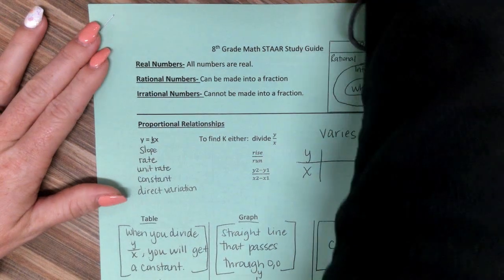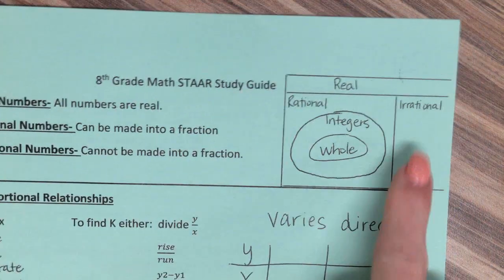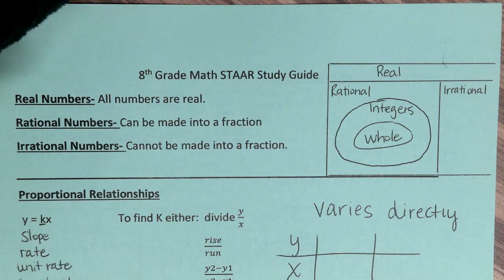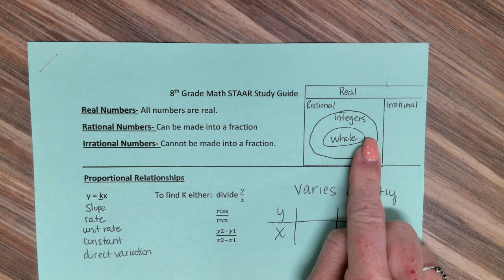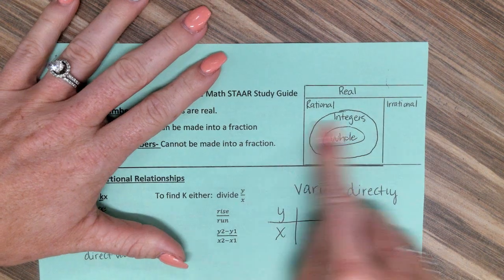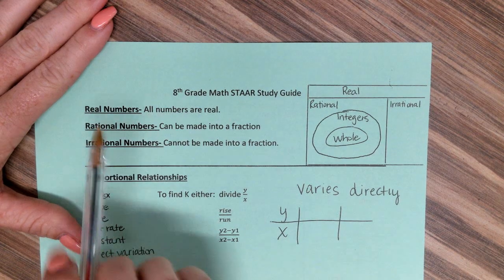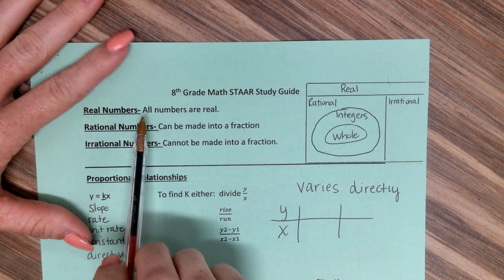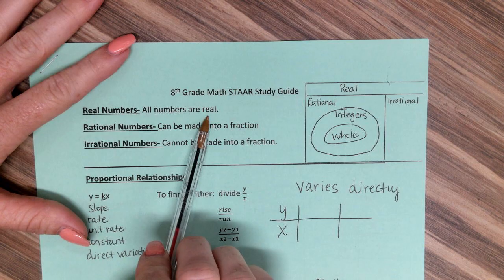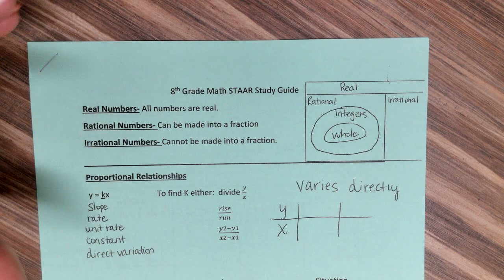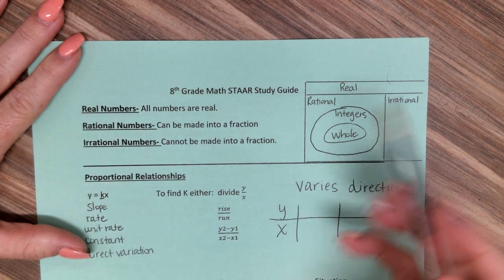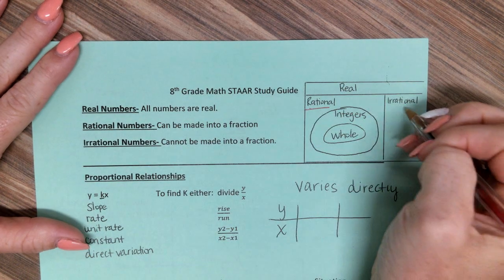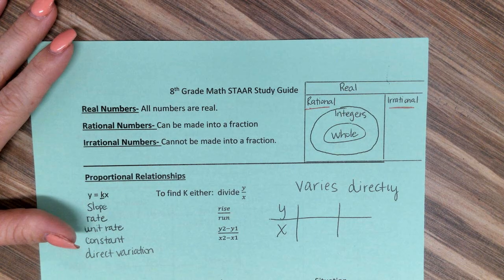Okay, so the first topic we're looking at is that rational number chart. Now, the chart might not look like this on the STAAR test if you see it tomorrow. It could look like any form of this. But what we learned in 8th grade is that all numbers are real. So if you see real, it has to be the big picture. Okay? Then we learned that the numbers are either rational or irrational.